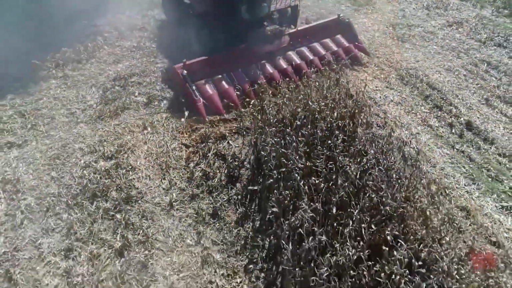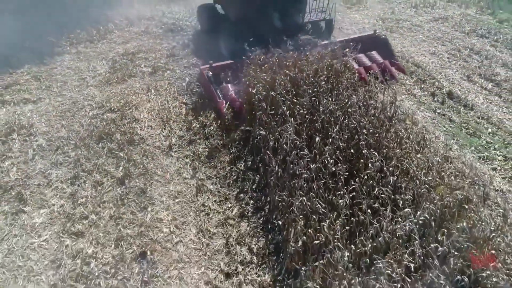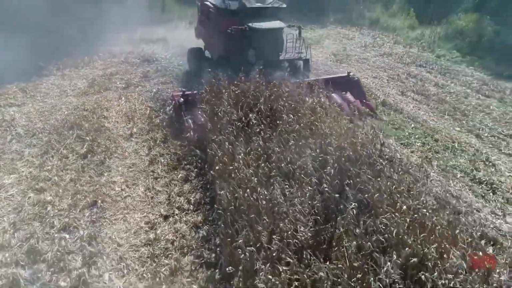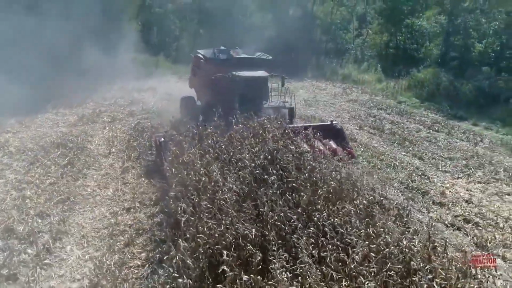So if we're doing 80 on the hilltop and maybe 150 in the valleys, it will adjust quickly. Yes, it will, and the operator has full authority of how quickly this machine will adjust. But yes, you are correct.